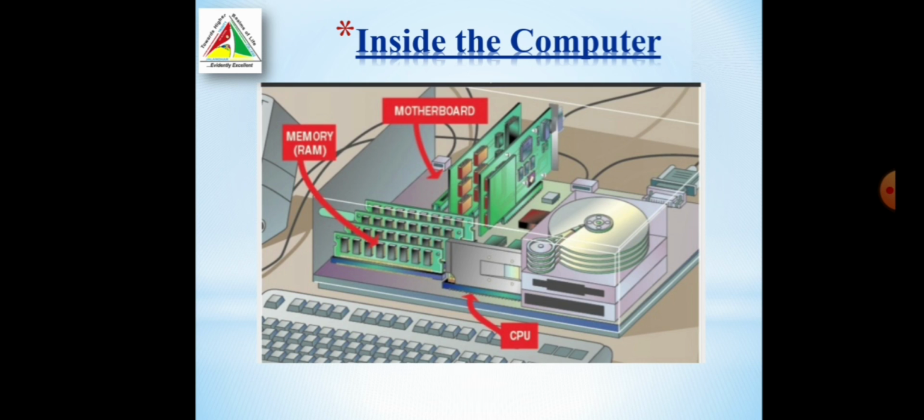So, inside the computer we can see where is the motherboard, where the memory is fixed, and where is the CPU. And the CPU is the main brain of the computer.